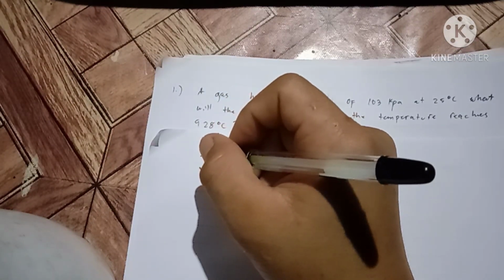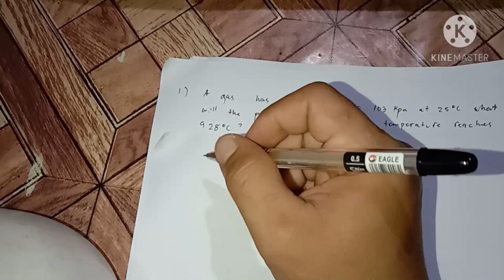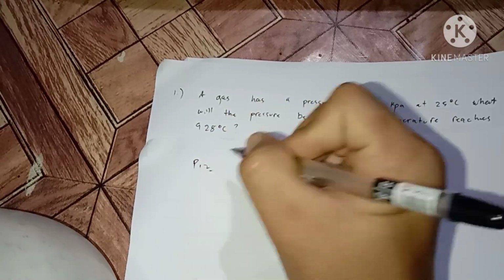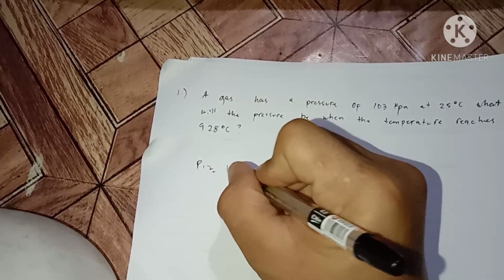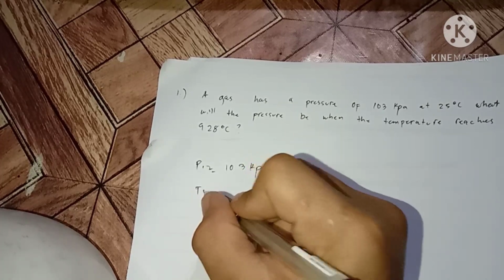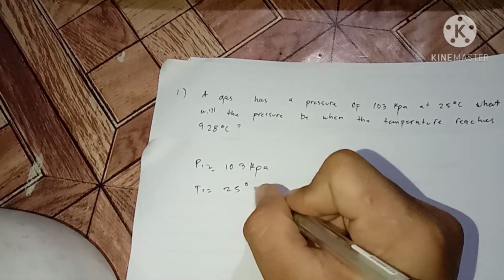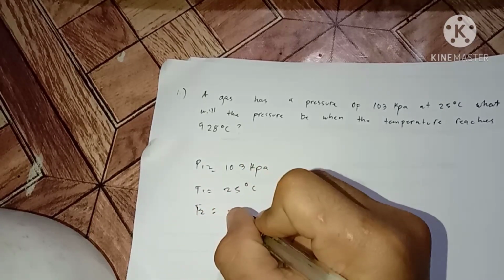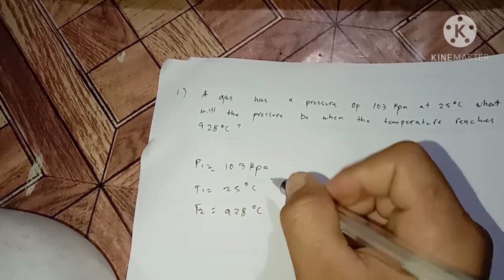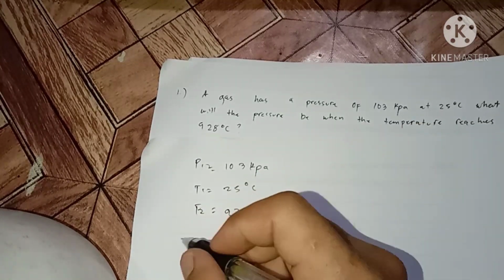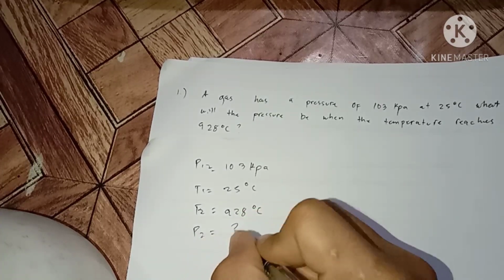So pressure 1 equals 103 kPa, temperature 1 equals 25 degrees, and temperature 2 equals 928 degrees Celsius. Then the unknown here is pressure 2.